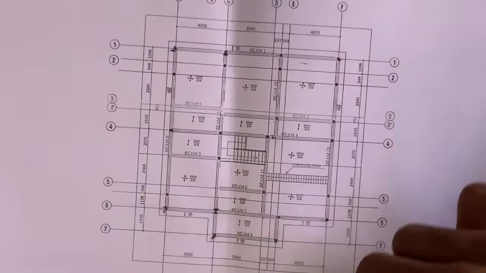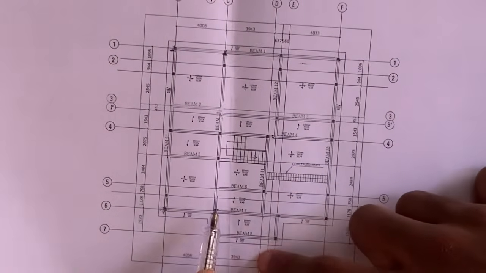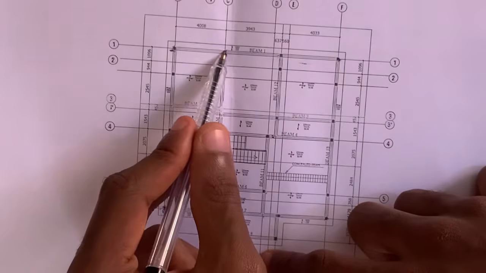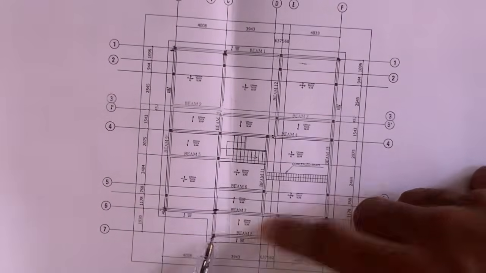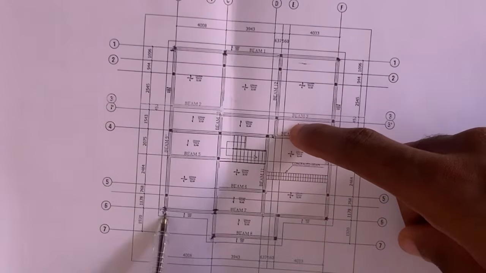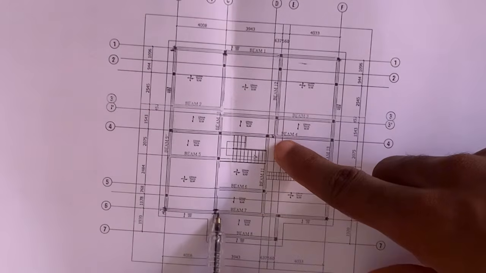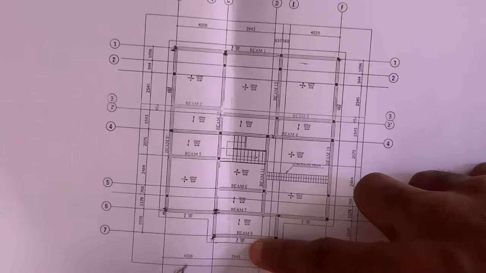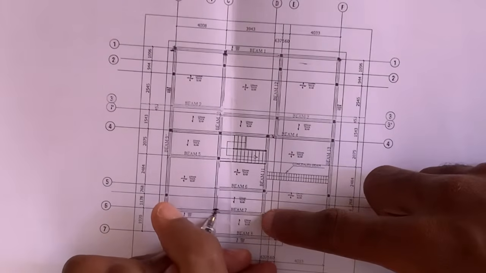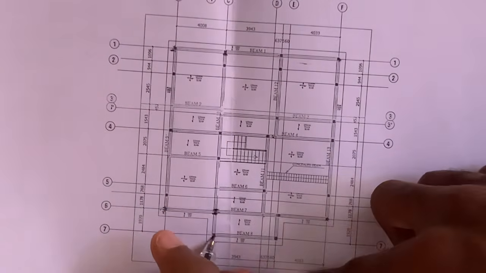So the next thing now we're going to be measuring for is beam 10B. So what is beam 10B? Now I told you that beam 10 is this beam going like this, right? We've already measured for beam 7 like this. So now this beam 7 has cut beam 10 at this point here. So now we have to determine the length for beam 10B from this point here down to this end.